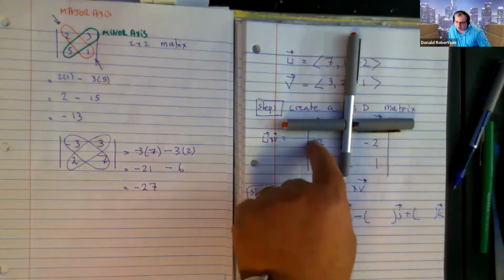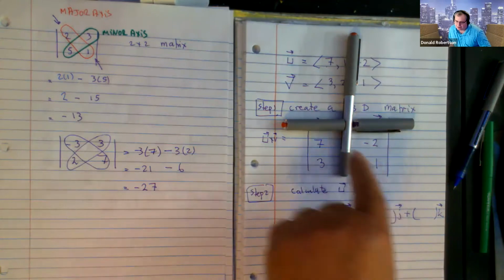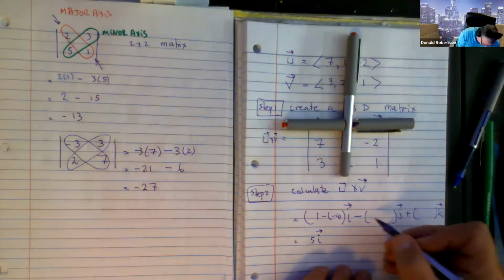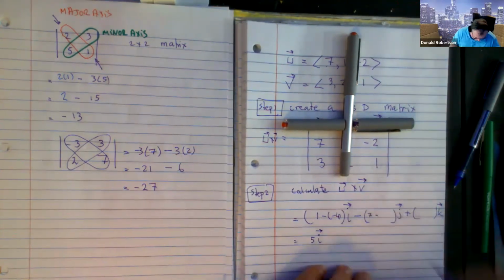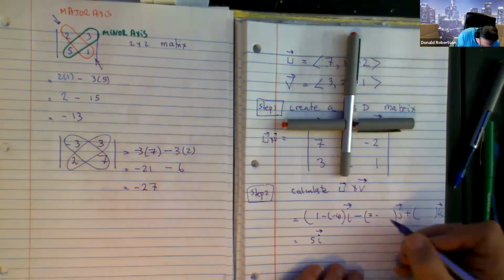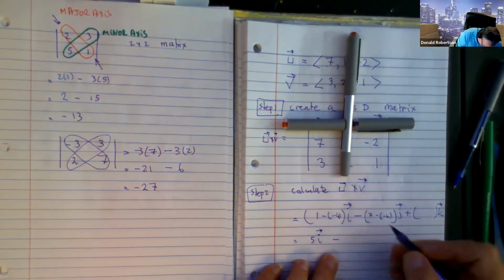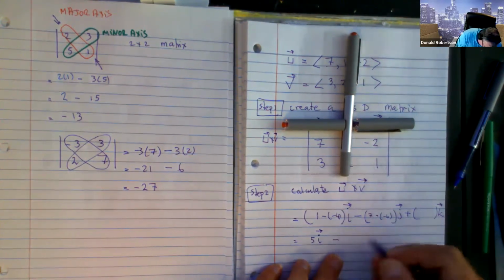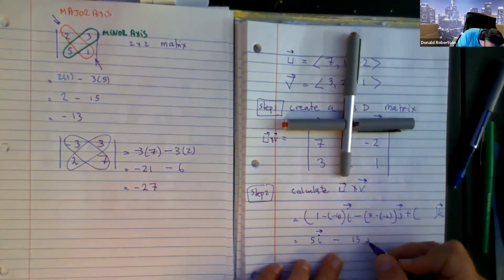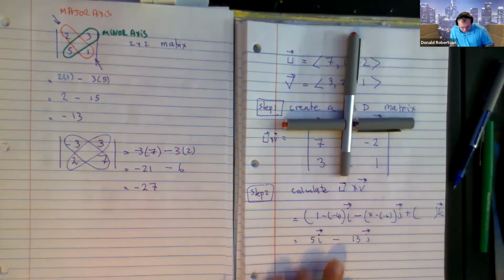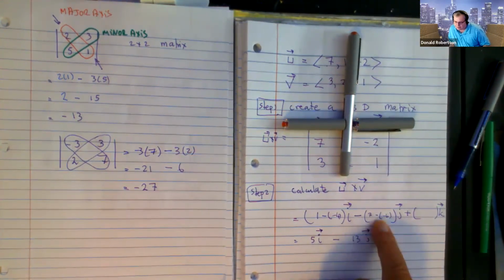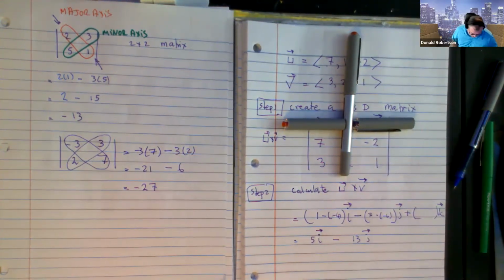And you find the discriminant. So 7 times 1, the major diagonal, is 7. Take away 3 times -2, which is -6. And you're going to get negative 7 add 6 is 13. And you're going to get -13j. Right? Negative this answer, -13j.